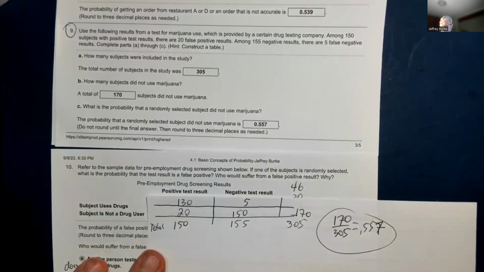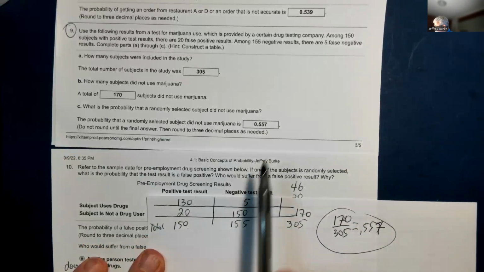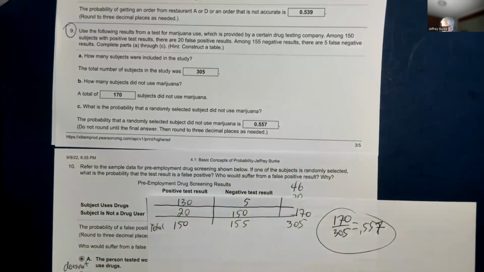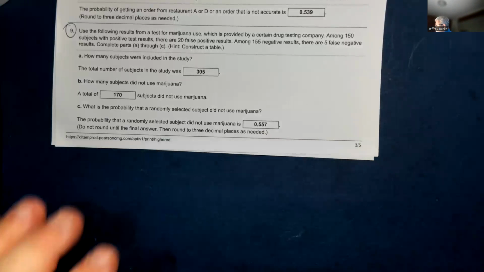So yeah, this is one of those problems I definitely wanted to go over because I wanted to show you how to put this together, particularly when you have that false negative. That's going to be a person who got a negative test but is a drug user. So this kind of problem is really tricky. So I wanted to be sure I gave you an opportunity to see how I constructed the table for doing question 9. And I hope people find that helpful for completing the homework.